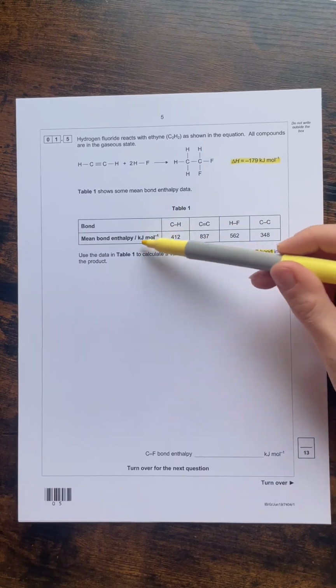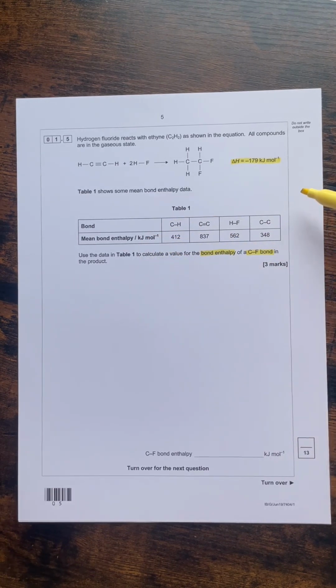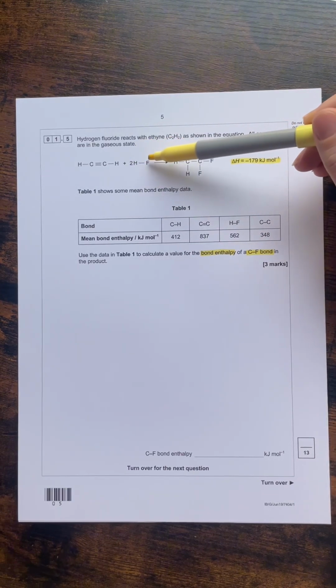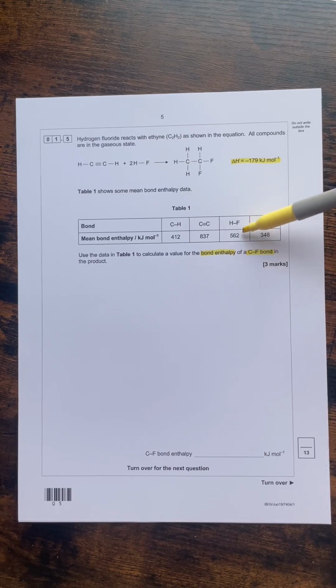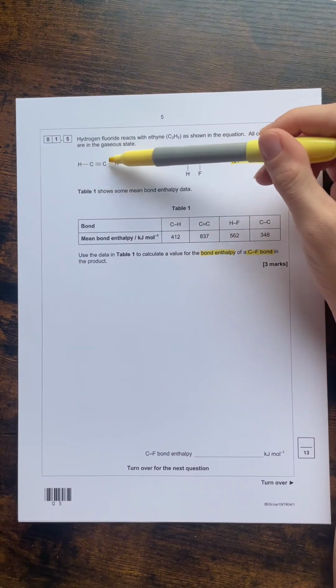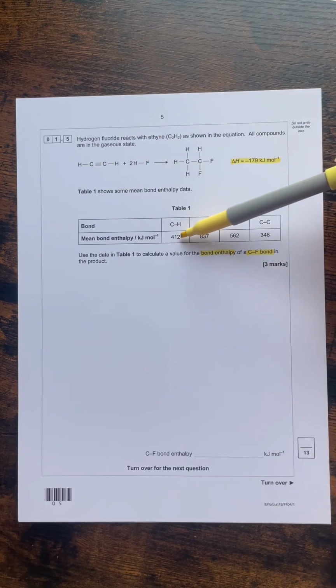This is per mole of bonds that we are breaking. So in the equation, when it says 2HF, we're going to need 2 lots of the value for the HF. Likewise, if we've got the 2 carbon-hydrogen bonds in the reactants, we're going to need 2 lots of the 412 as well.